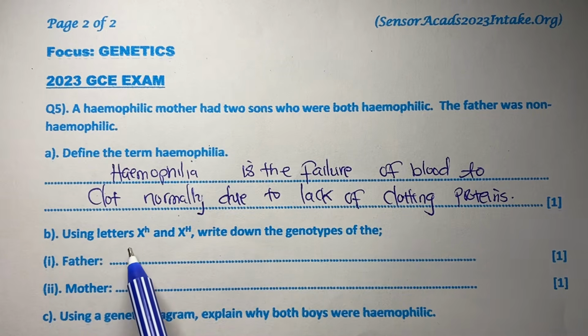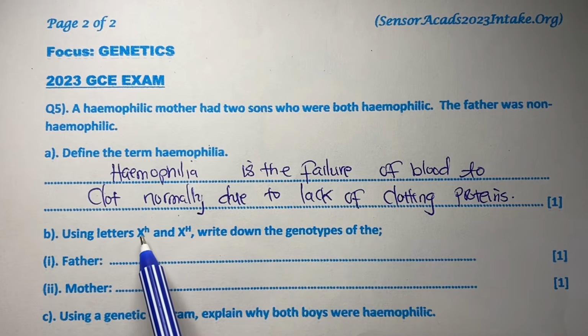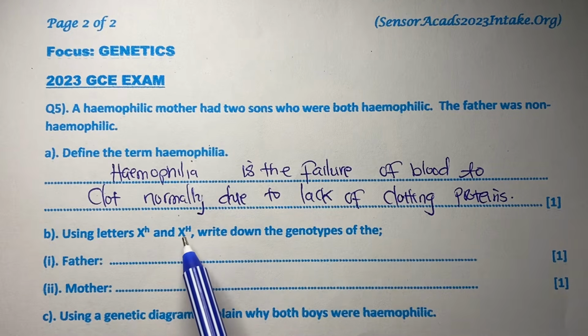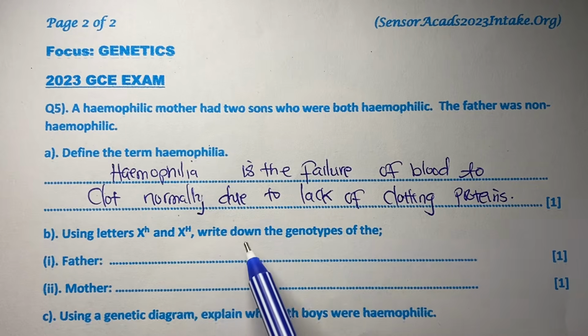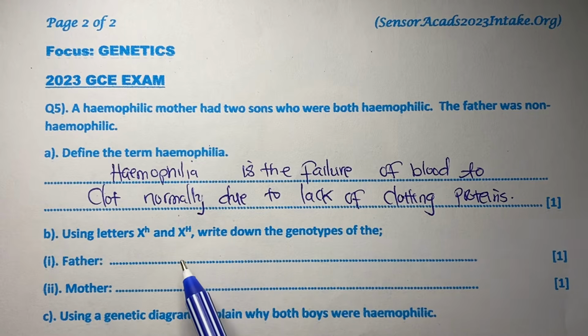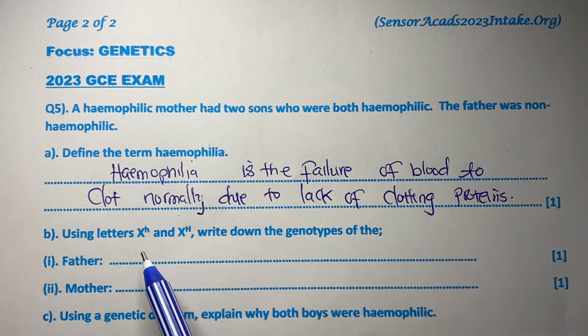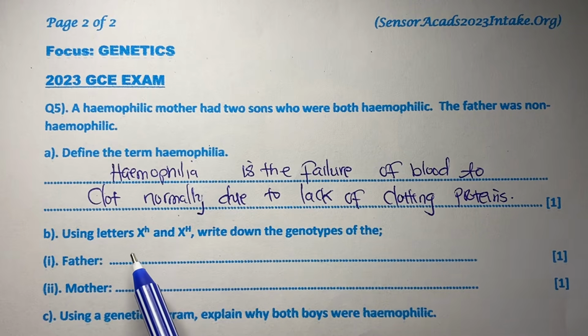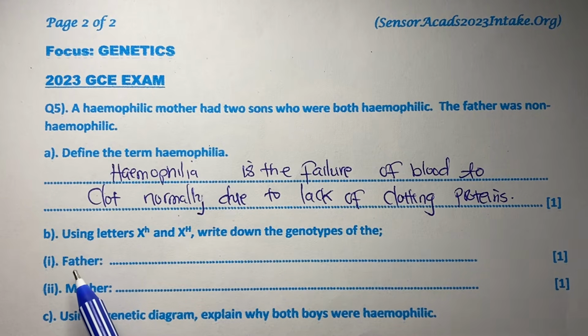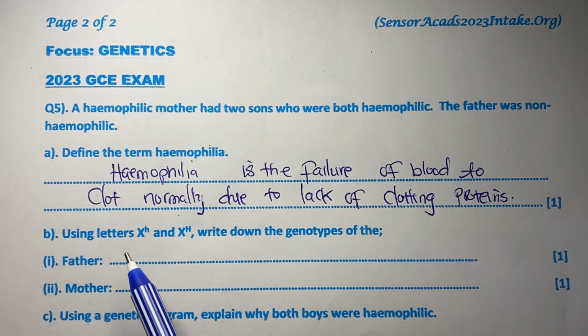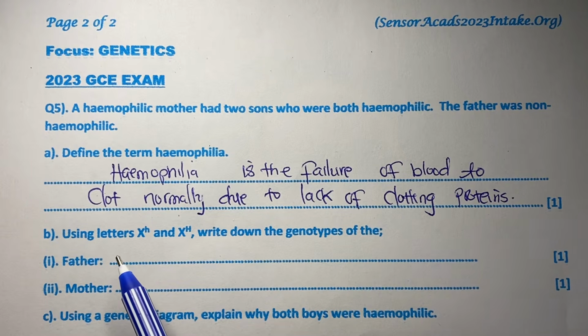B. Using letters capital X to the power small letter h and capital X to the power capital letter H, write down the genotypes of the father and the mother. It's important to understand that when we are talking about genetic disorders, we will be linking chromosomes, and the chromosomes under which we'll be linking are the ones that we use generally for determining the gender. So when we talk about the father, we're talking about a male person. We're talking about an X and Y chromosome. But under hemophilia, the Y chromosome does not carry a gene for a disease.